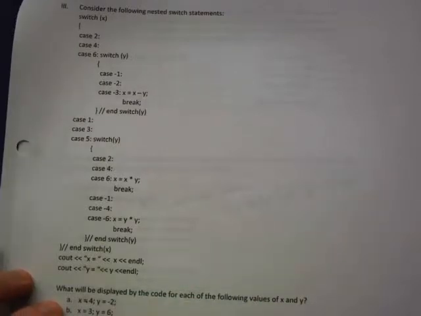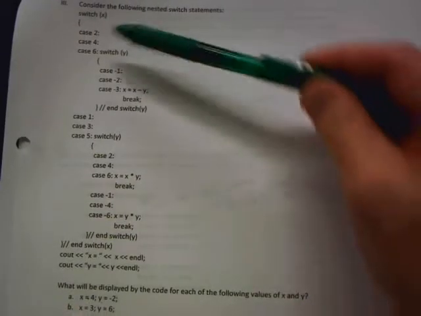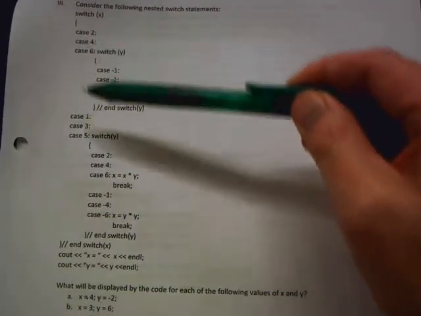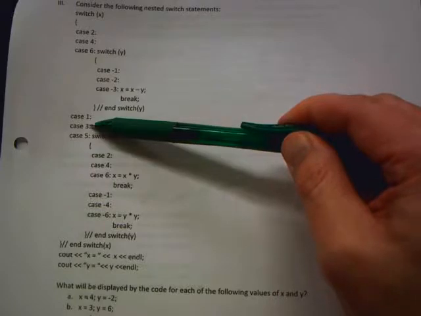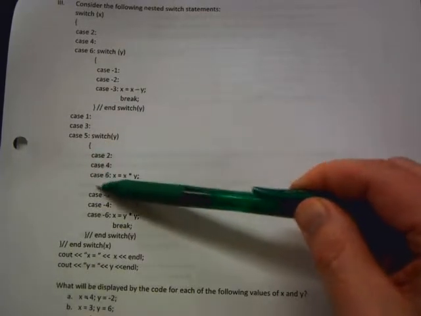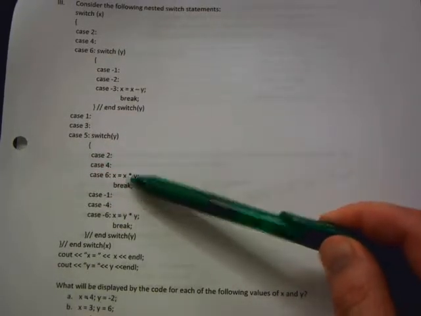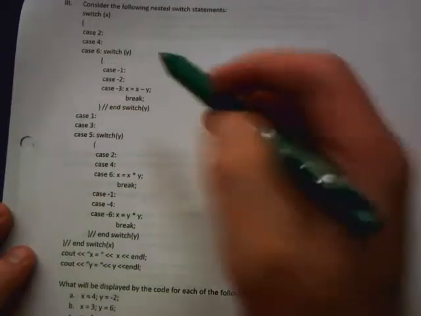Remember, for B, wouldn't X equal 18 and Y equal 6? I believe so. Because for B, when X is 3, it's going to skip this. So it's going to come down to here. And then Y is 6, so it's going to run into here. So X will be 3 times 6, which is 18. Correct. But the question still exists. What does this break statement do right here?